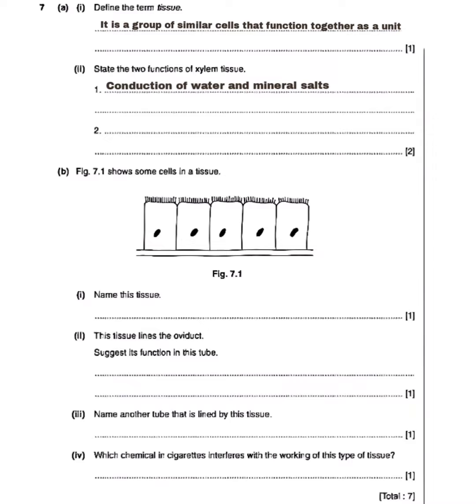Then the last one, the xylem provides mechanical support to the plant. Then as for B, it is saying figure 7.1 shows some cells in a tissue. The first one is saying, name this tissue.